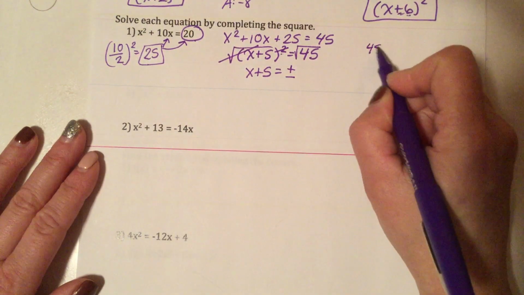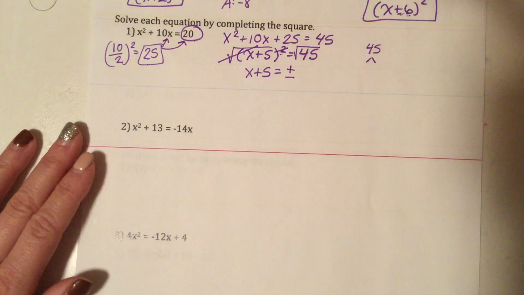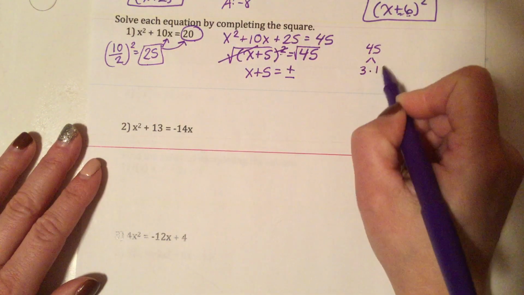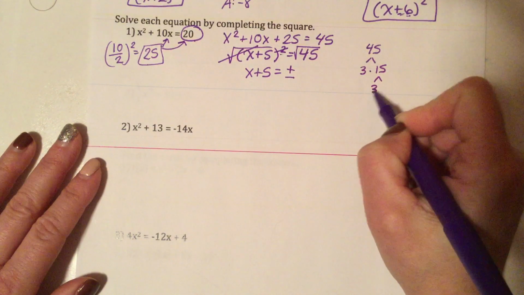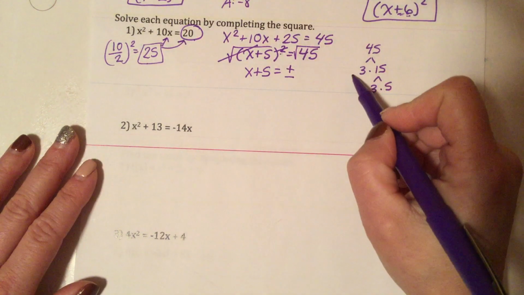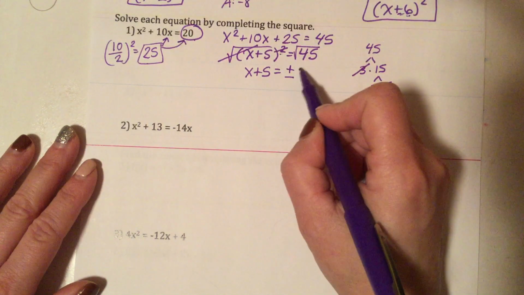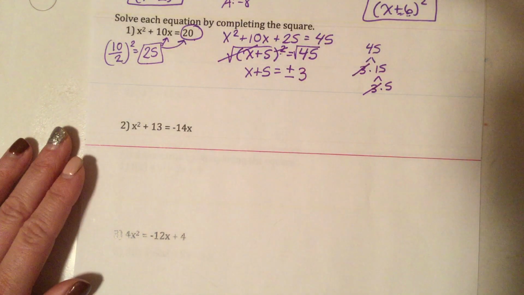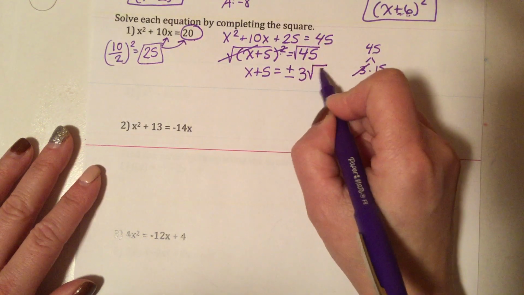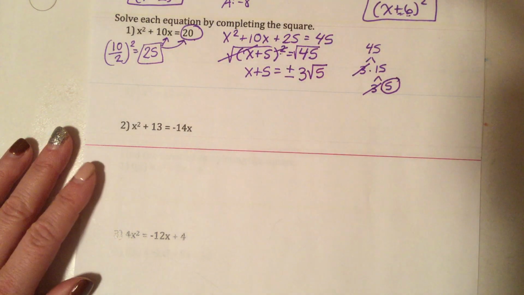45 is not perfect, so what we have to do is use a factor tree to break it down. 45 can be created from 3 times 15. 15 can be created from 3 times 5. Anytime you can cross off two numbers that match, you get to write it on the outside once. 5 cannot be crossed off, so 5 is still stuck underneath the radical.